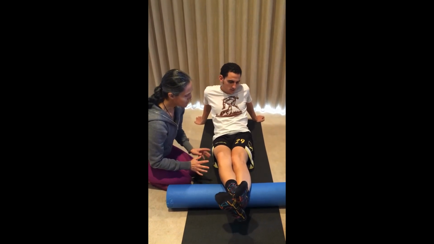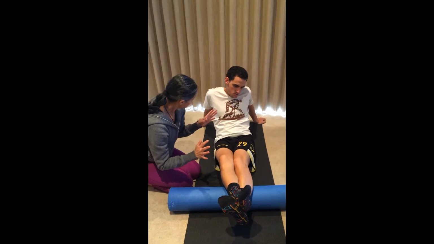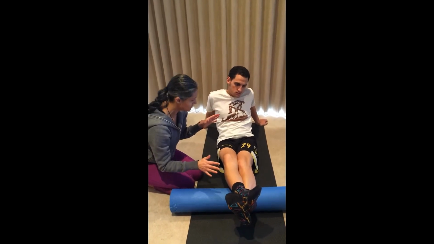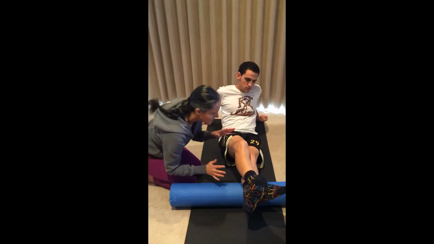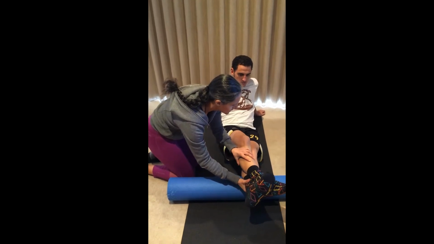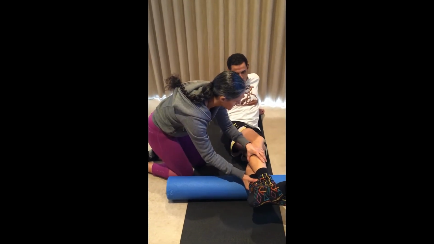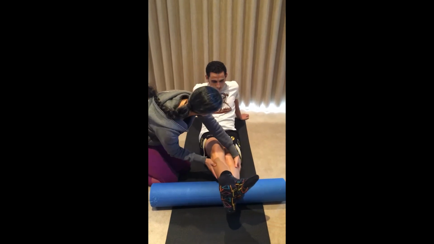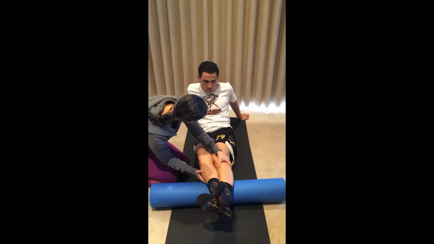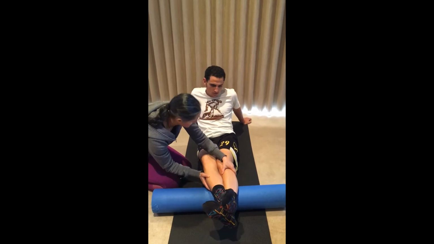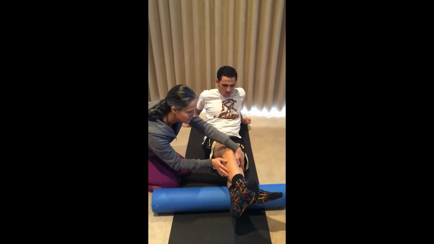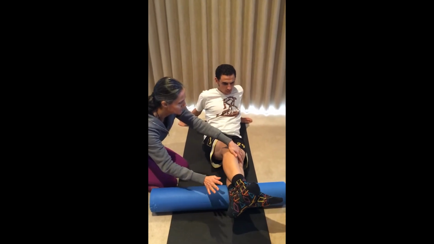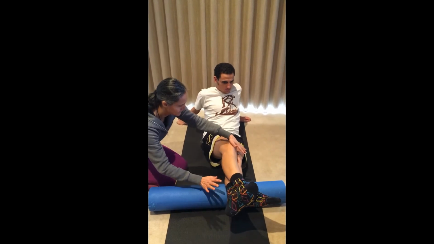Now, what I want to try to do, and you tell me if it's not, keep on doing that. If it's not too sore, I want to move your, is that okay? Yeah. Great. And to the other side. Is that okay? Not too sore? That's good. Okay, great. Just keep that slow movement up and down.